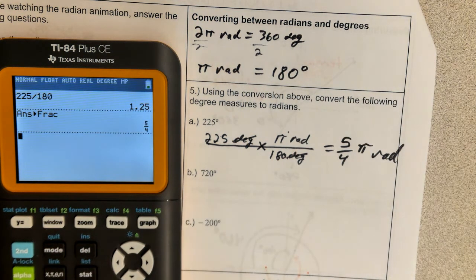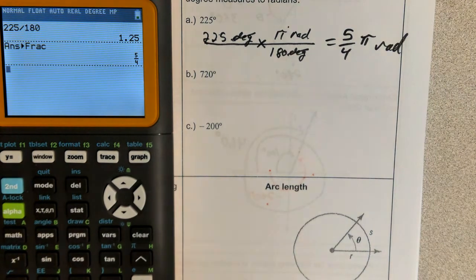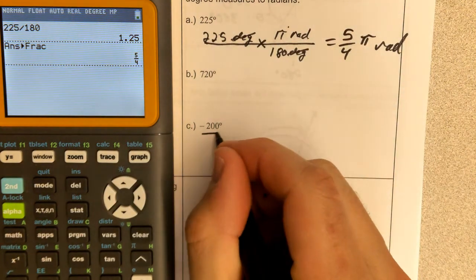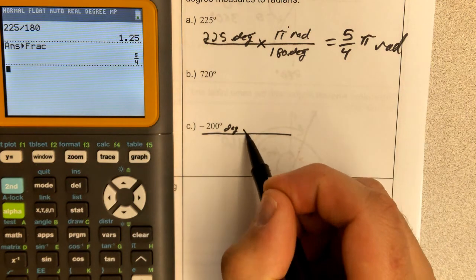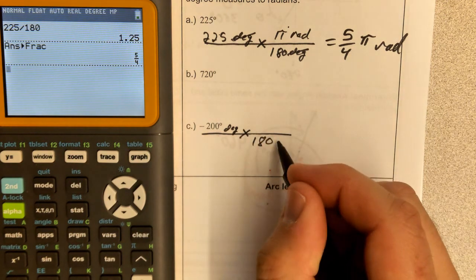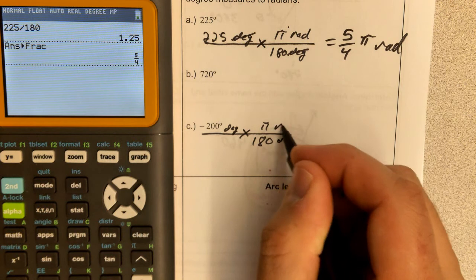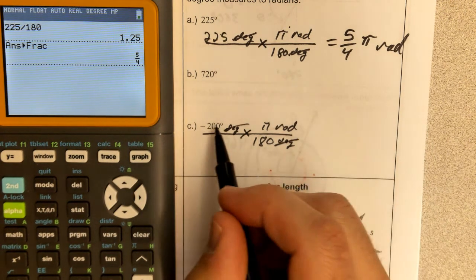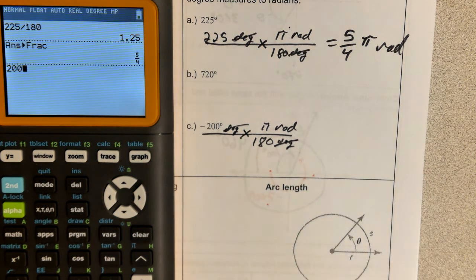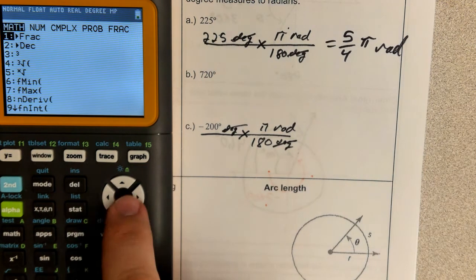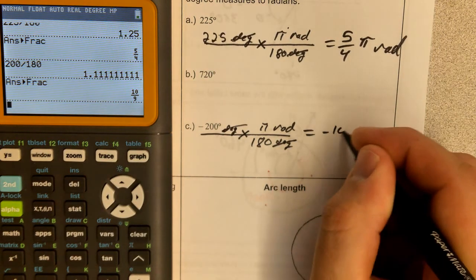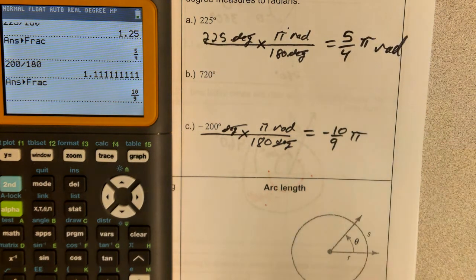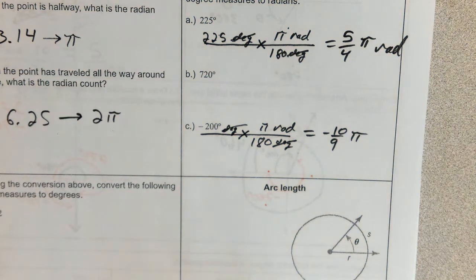We can do one more. Let's do this negative one here. It doesn't matter that it's negative; the process is still the same. So this is negative 200 degrees, and the conversion is 180 degrees, pi radians. Degrees over degrees cancel. 200 over 180, so 200 divided by 180. In Desmos, you just click the fraction key, and I get 10 over 9. So this is going to be negative 10 over 9 pi. All right, so that's how you convert from degrees to radians.